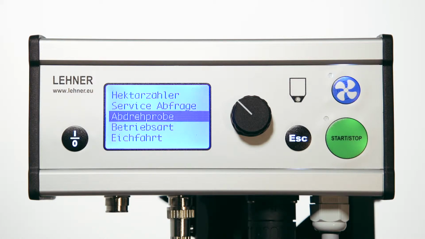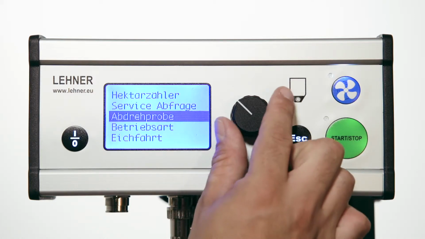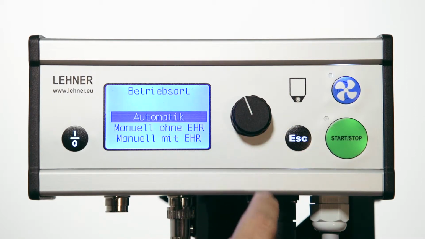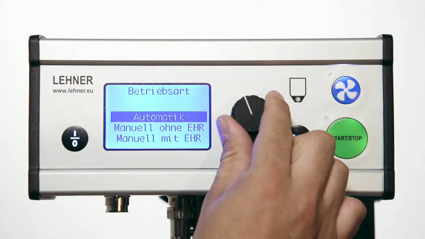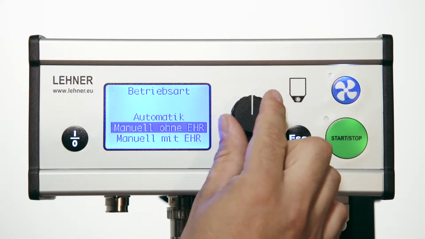3 different operating modes are available, automatic mode being the most common. This dispenses material at a constant output rate relative to forward speed. Manual modes can be set with or without hydraulic control.